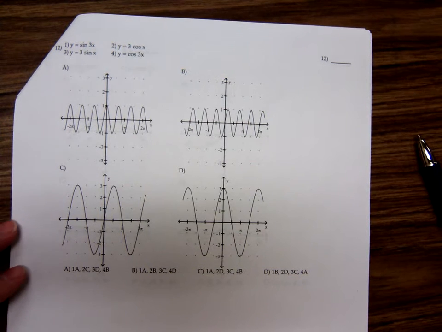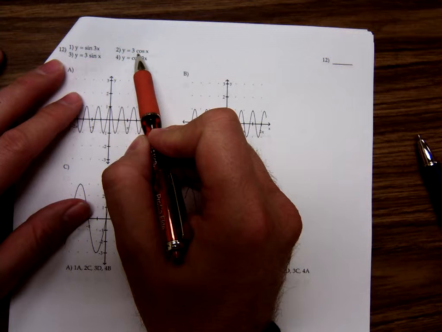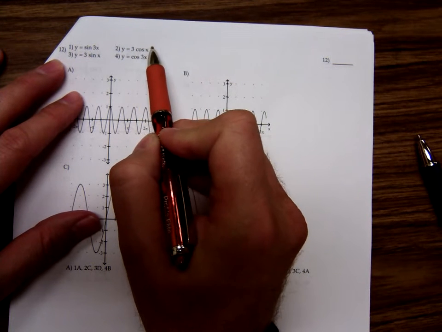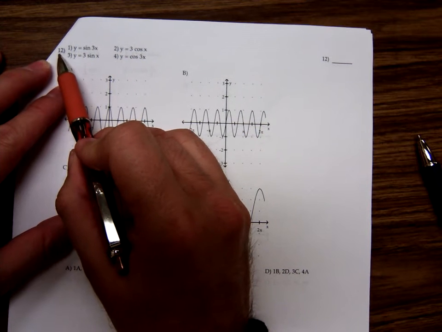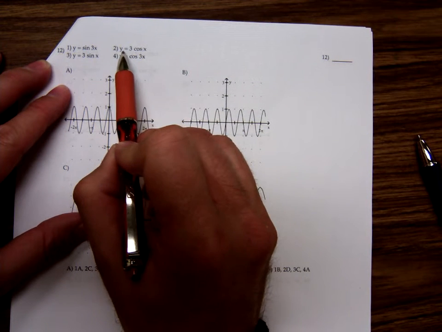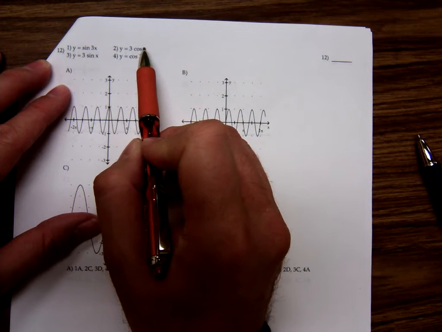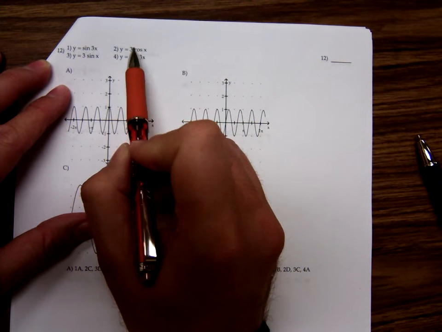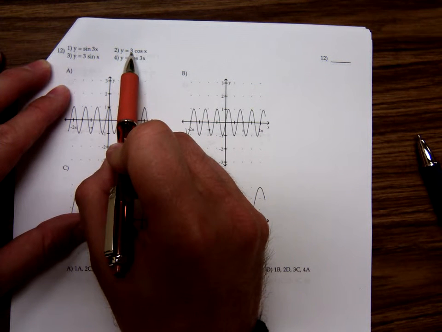Okay. So like for problem 2, you have cosine x being multiplied by, okay, we're on problem 12, but for equation 2, y equals 3 cosine x. How does that one differ from this one? Here the amplitude is 3, the number the trig function is being multiplied by.